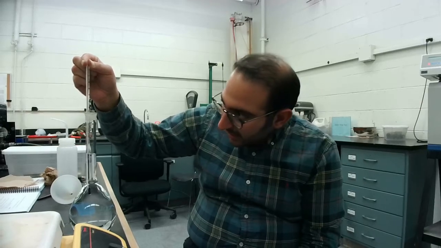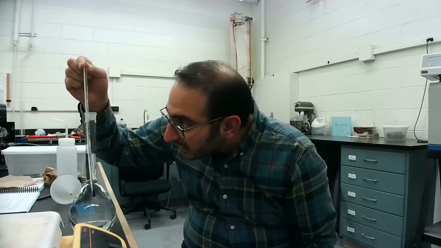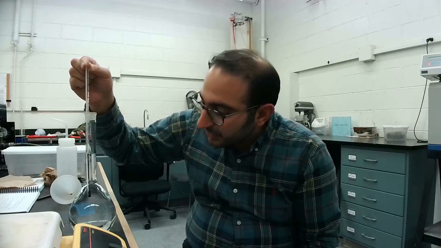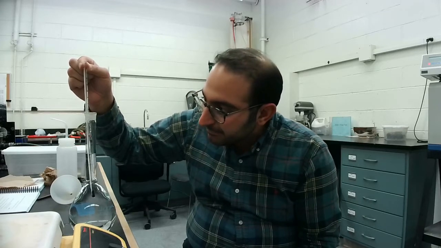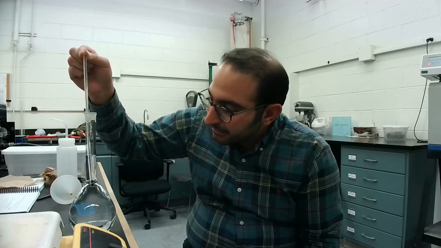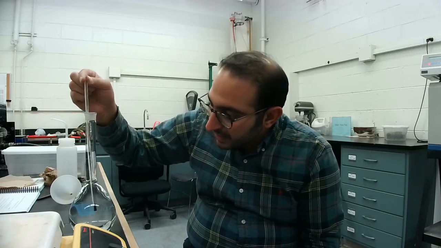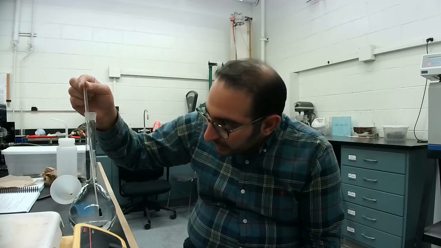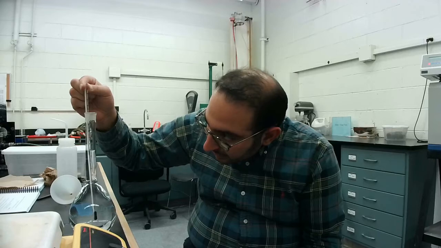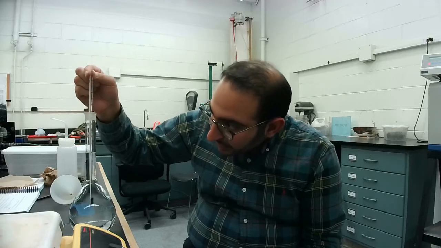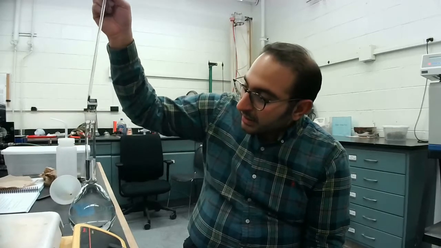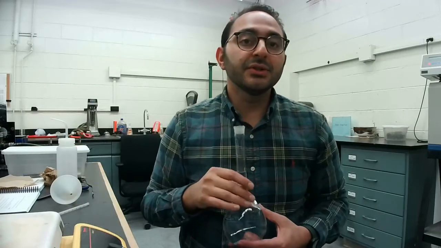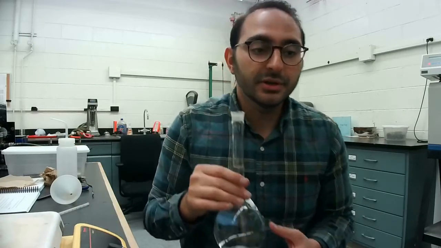So right now I'm getting right about 24 degrees Celsius, and it's pretty stable. So at 24, I bring it out, and then I need to measure the mass of the pycnometer and water together.